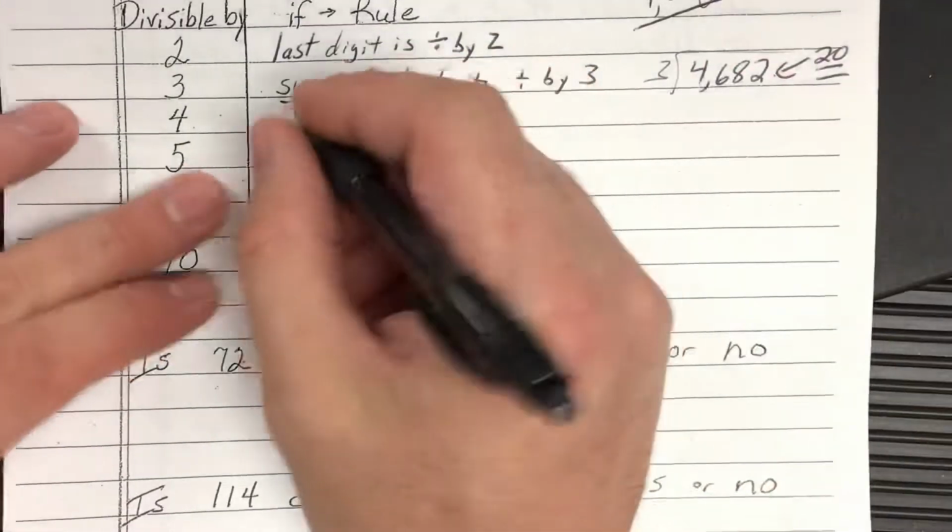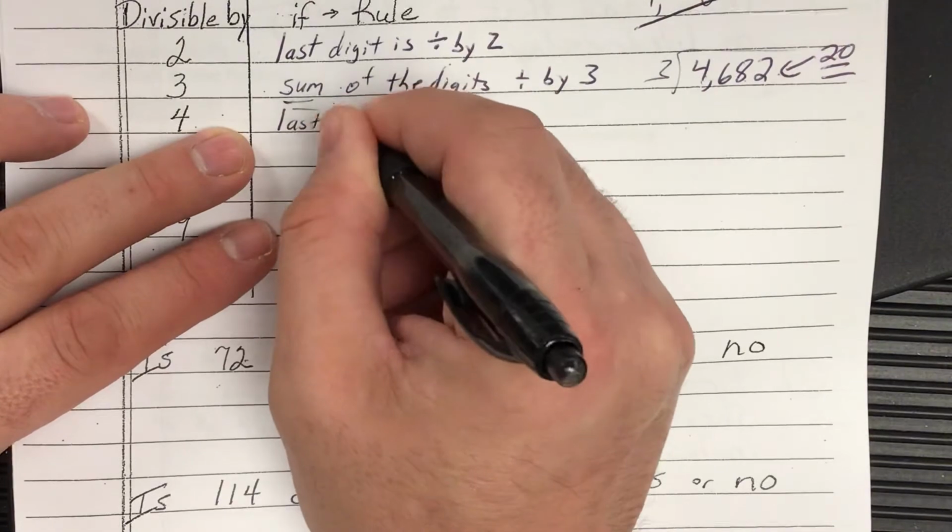Okay, rule for 4. You just look at the last 2 digits.